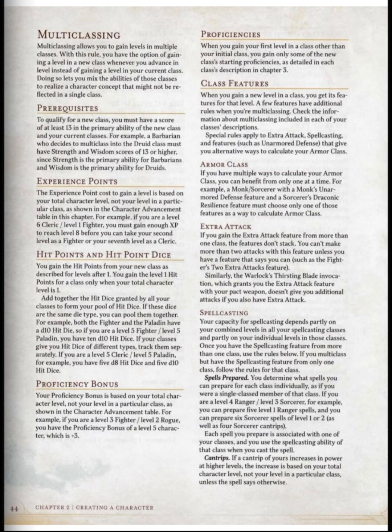Spellcasting. Your capacity for spellcasting depends partly on your combined levels in your spellcasting classes and partly on your individual levels in those classes. Once you have the spellcasting feature from one or more of these classes, use the rules below. If you multiclass but have the spellcasting feature from only one class, follow the rules for that class.